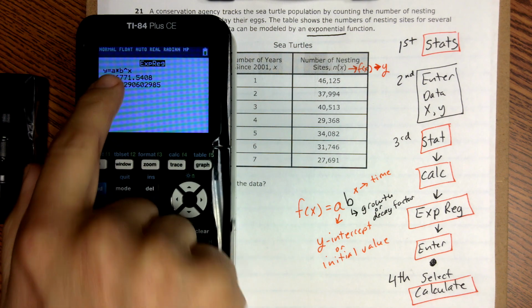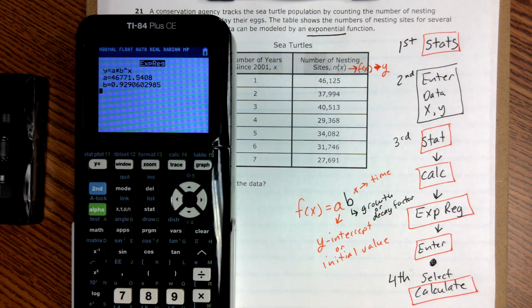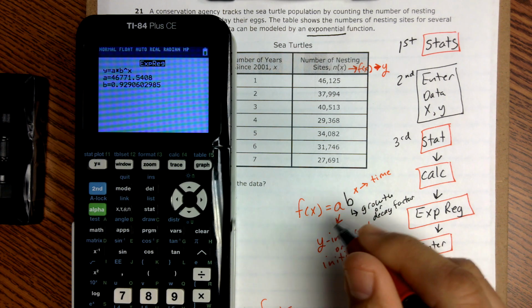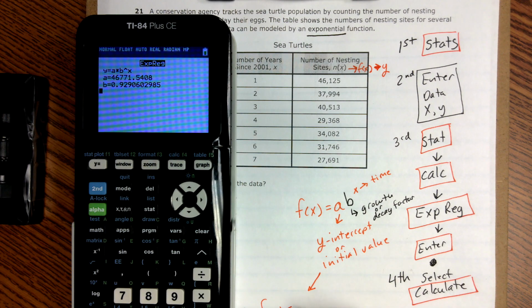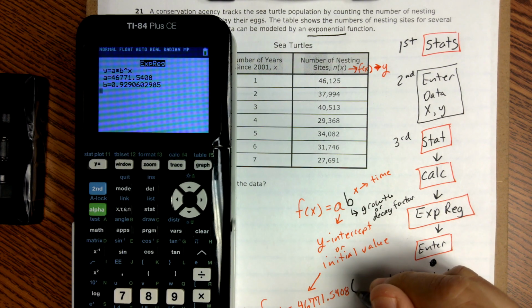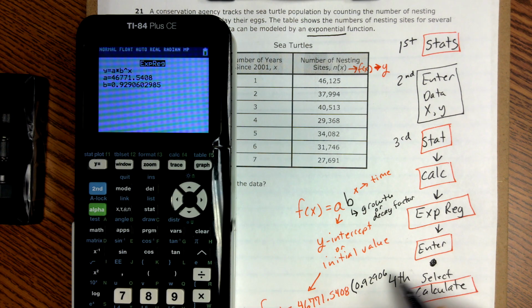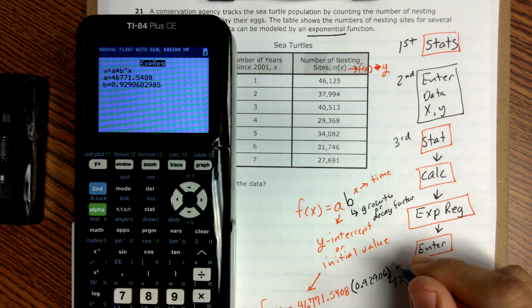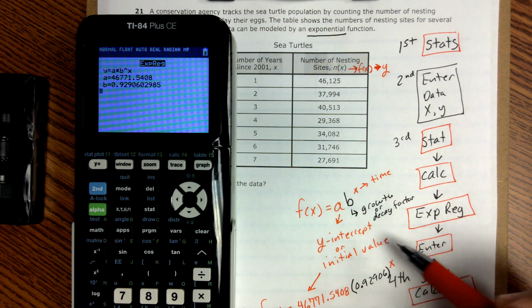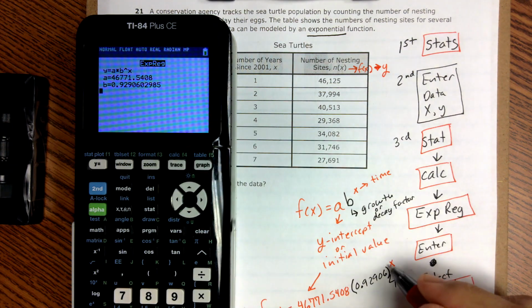Now what I want to do is notice they gave me an A value right up here at the top, and they gave me a B value right underneath. So I'm going to write what they have given us so far. So for A, my initial value or my y-intercept, I have 46771.5408. For my B, my growth or decay factor, in this case it's going to be a decay factor because it's less than 1, and that one is going to be 0.92906. Now typically I just write 3 to 4 decimal places. 3 decimal places is normally enough, but we're going to look and see how many decimals we need to round it to get it to match our answer choices. And then for the time, the X, notice they didn't give that to us, it just has a caret symbol, and then X, we just put this to the power of X.